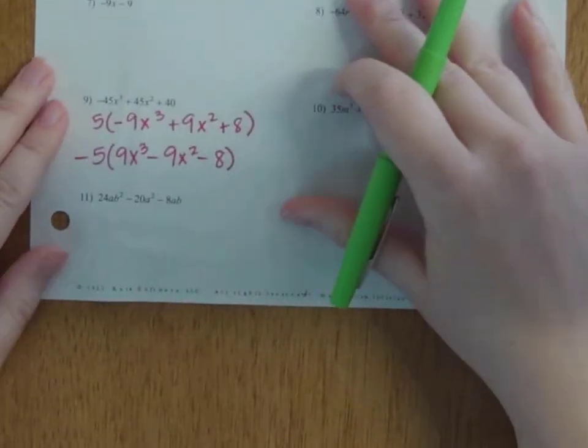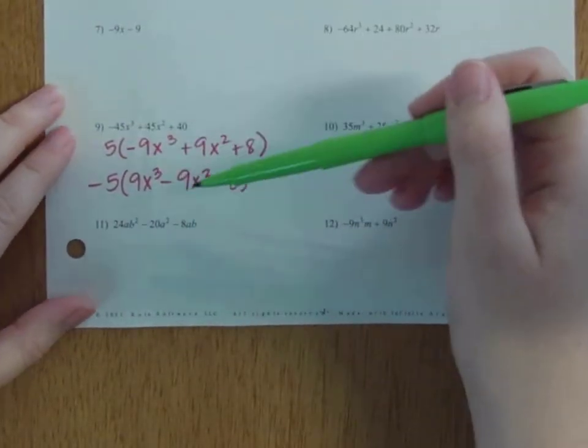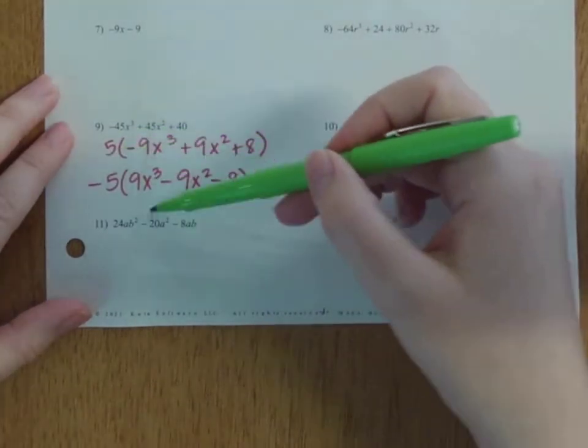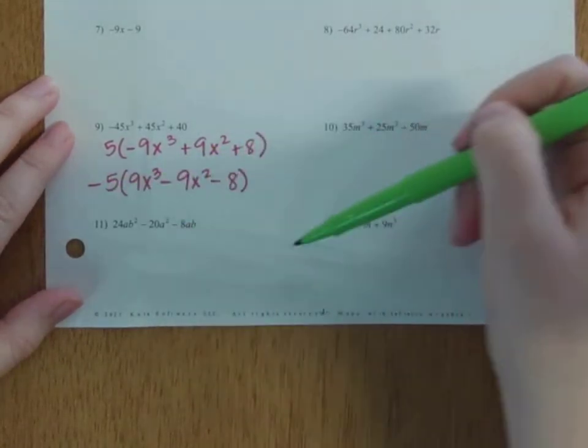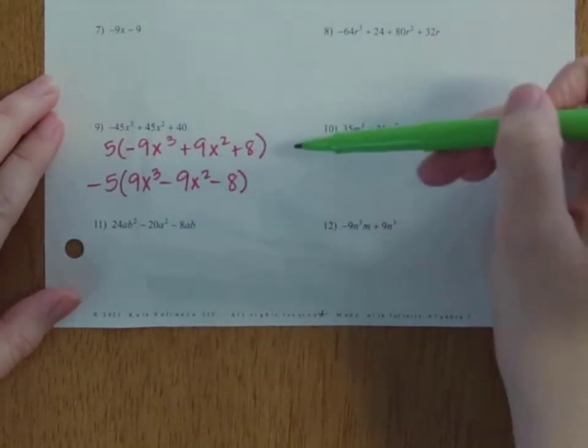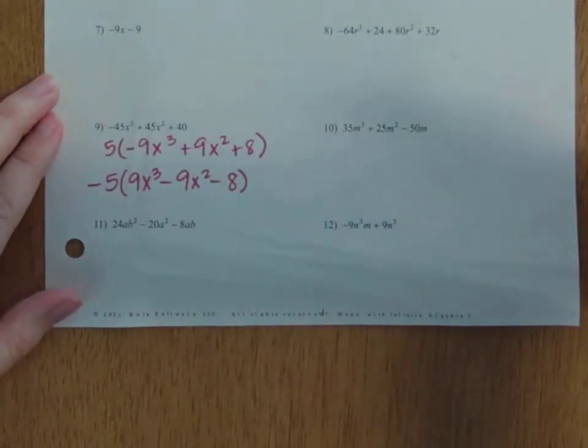However, looking down at number 9 on your homework, both of these answers are correct. I prefer the second one. However, the first one is still full credit. Do you understand?